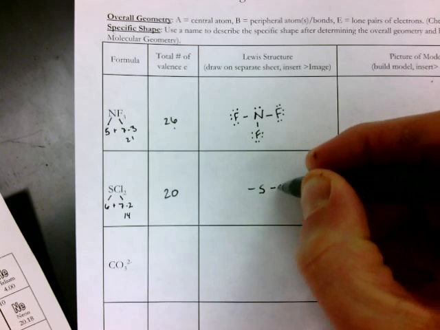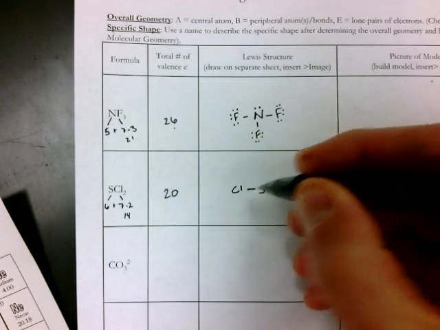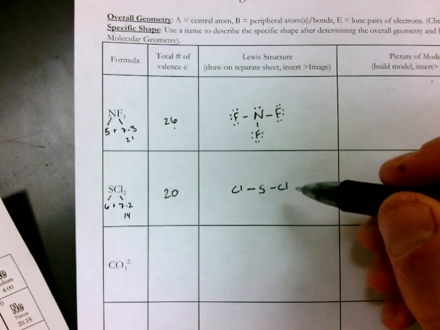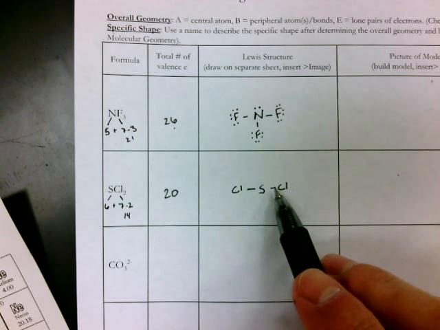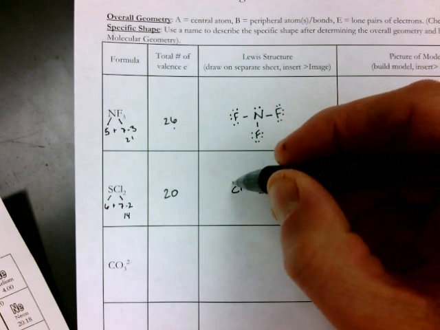Attach your remaining atoms using single bonds. Give each of your remaining atoms an octet. So we've used 2, 4. That means 20 minus 4 is 16. So we have 16 dots to go.